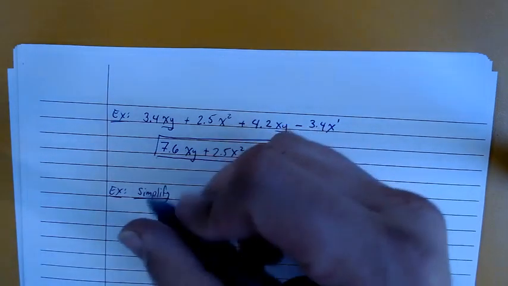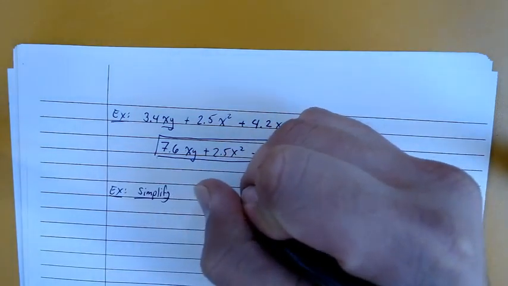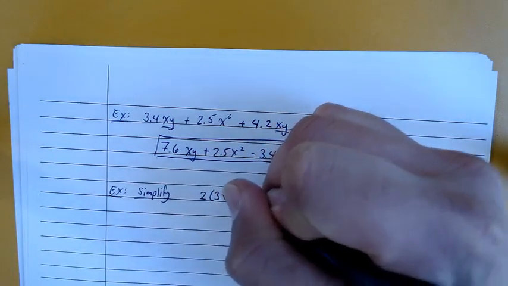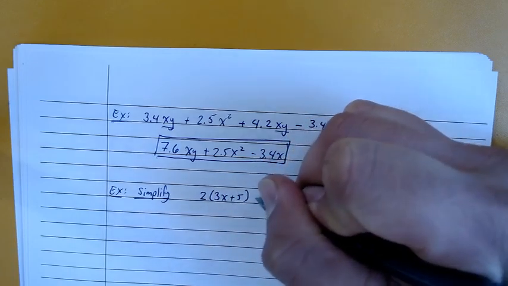So consider the following example. We're going to simplify 2 times 3x plus 5 minus 4.